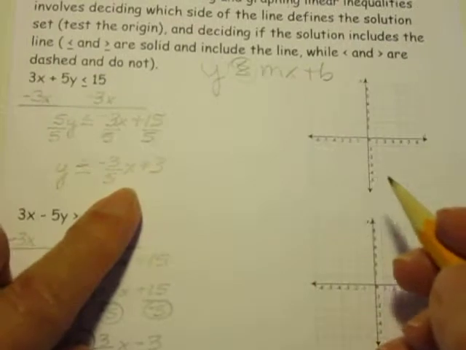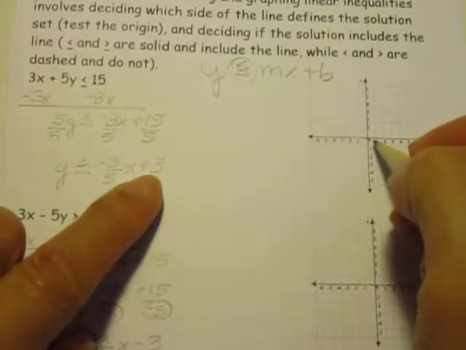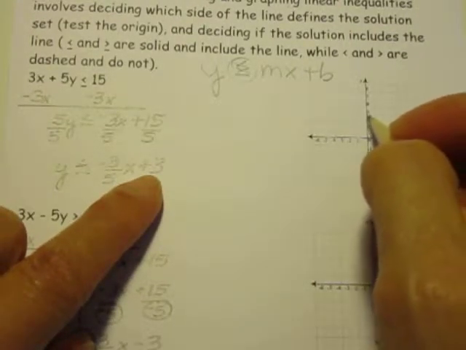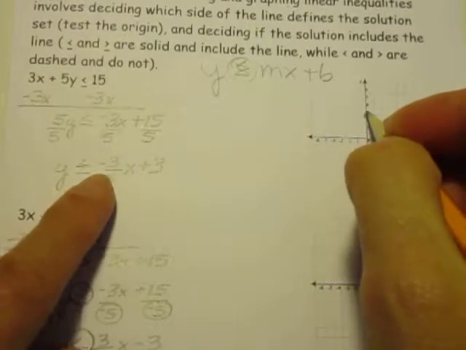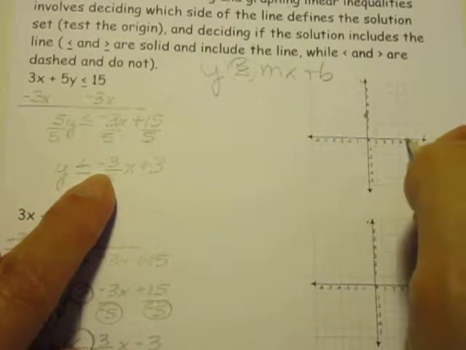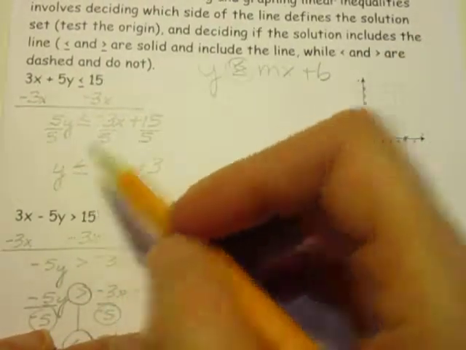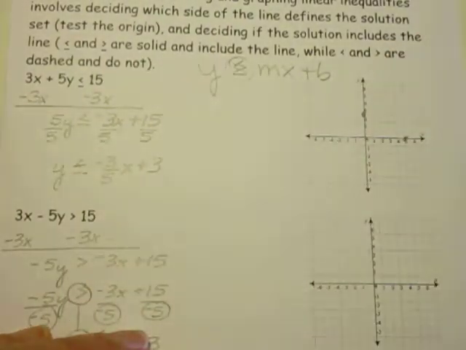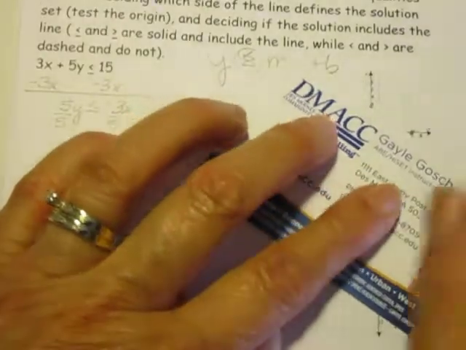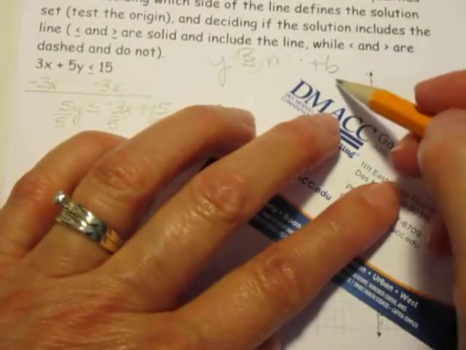So I'm going to go ahead and graph this first one. This one crosses the y-axis at 3, so I'm going to count up to 3. Going to count out my slope, which is down 3 and over 5. We're probably getting sick of this format already. Because this is a solid line here, this is less than or equal to, that means it includes my line. So I'm going to make a solid line here.